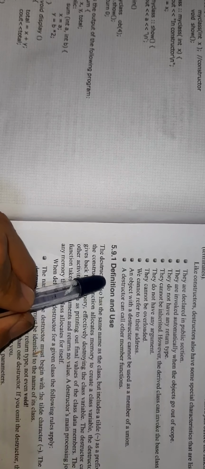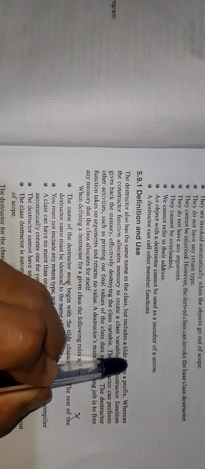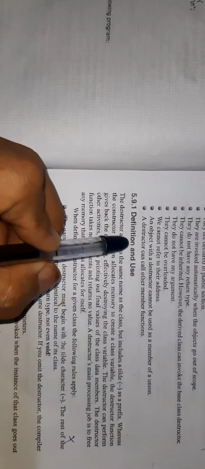So to identify a constructor and destructor, though they have the same name as the class name, before the name of the destructor you have a tilde, this symbol written. Okay, so that represents a destructor. So always when that symbol is written, along with the class name, keep in mind that it is a destructor.